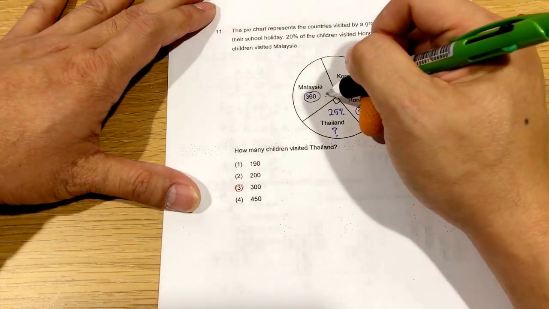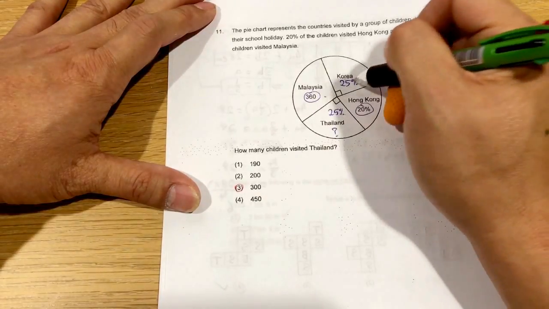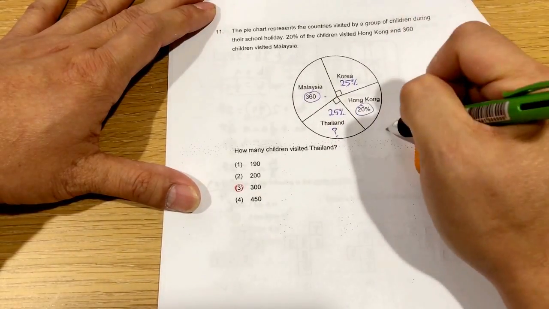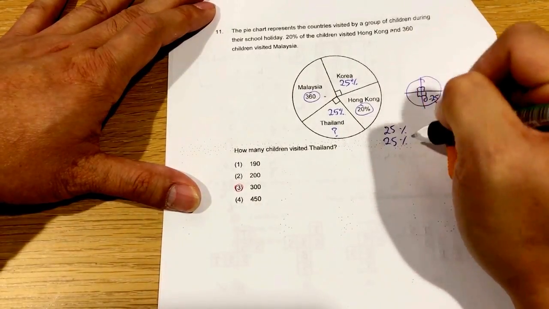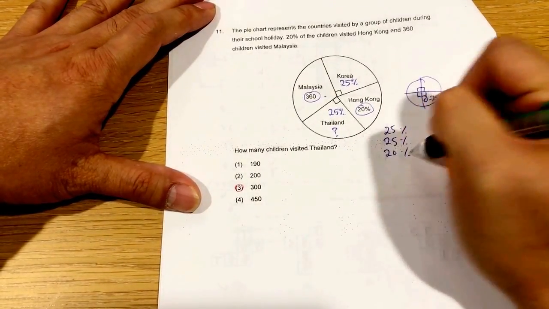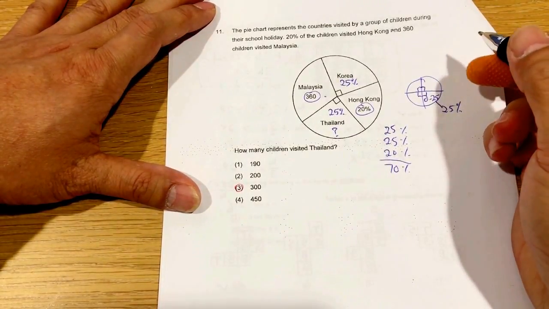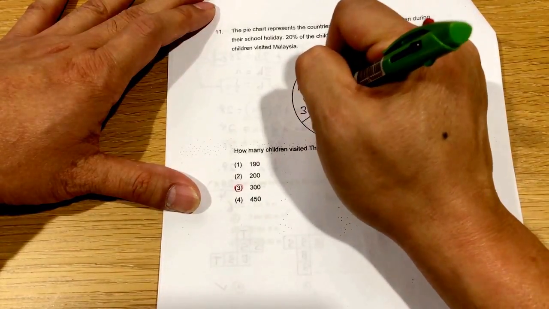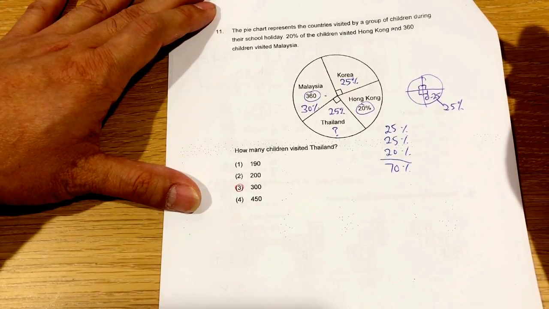So how many percent is Malaysia? Well, if that's 25 and that's 25 and that's 20, so you got 25, 25, and 20. That's 70% altogether. So which means that Malaysia is 30%. Okay, so 30% of students equates to 360 people.